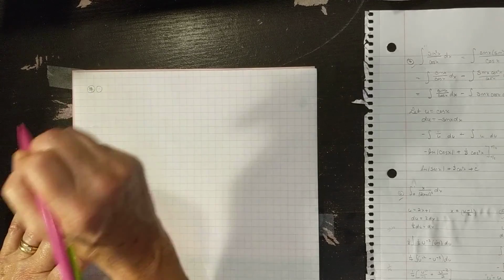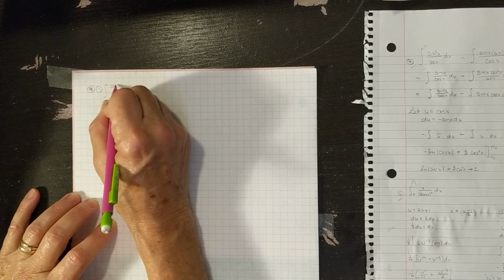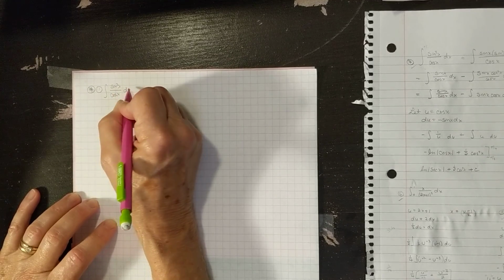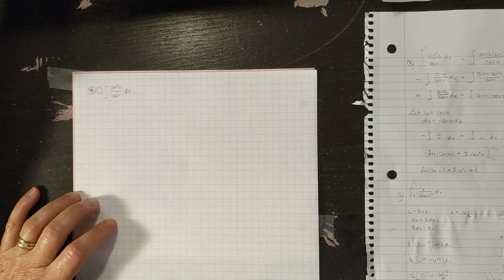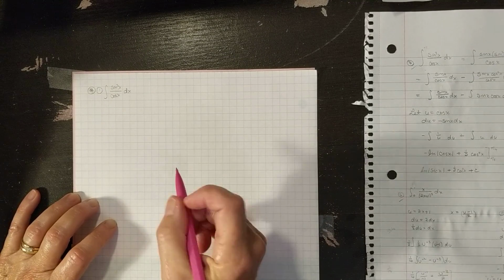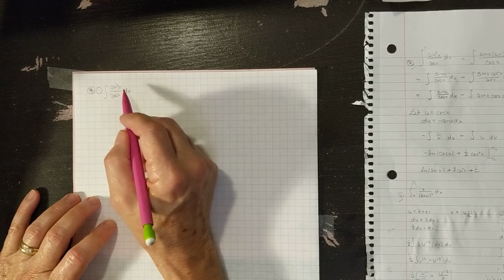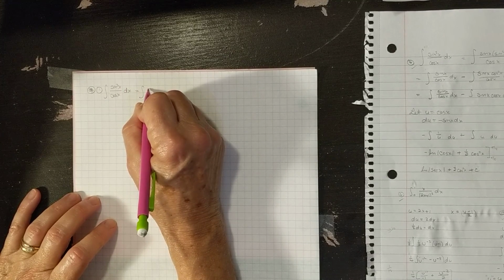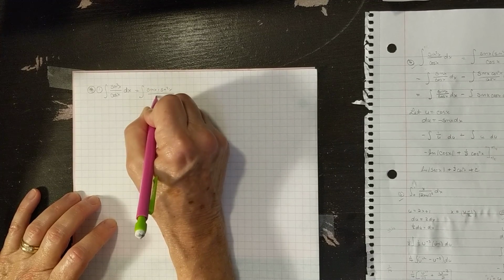I'll label it 1 for our purposes: the integral of sine cubed x over cosine of x dx. One of the strategies they say is good, and it is good, is to try to simplify the integrand before you try to integrate it. When I'm looking at this, I see I have at least a sine squared. So I'm going to change this numerator into the sine of x times the sine squared of x over the cosine of x.